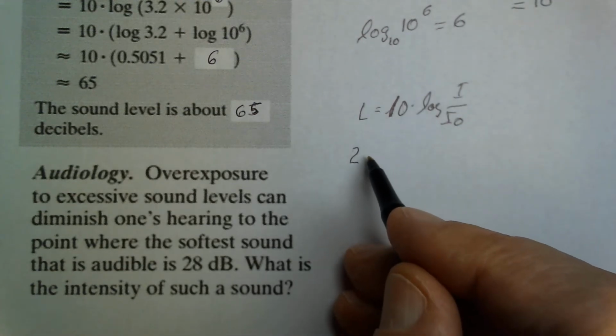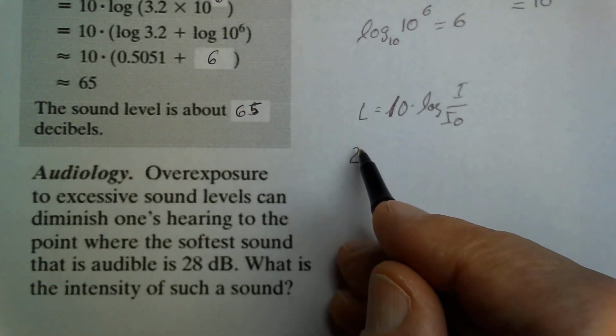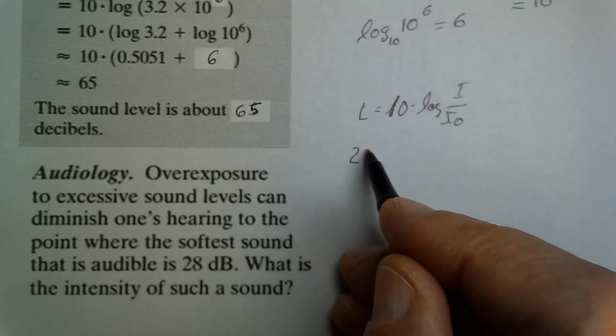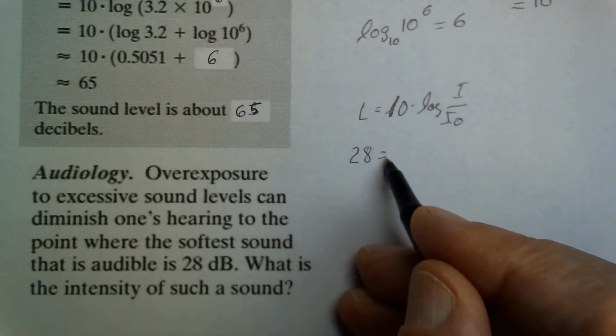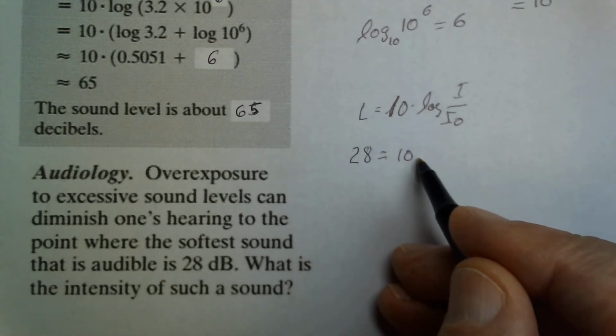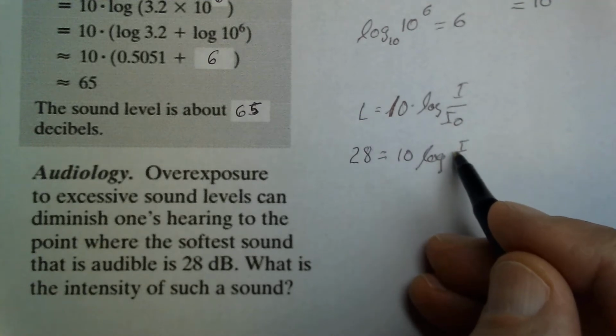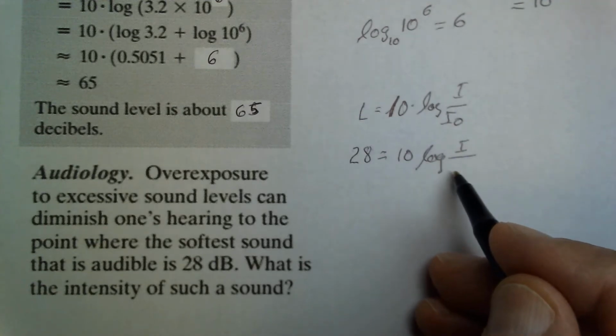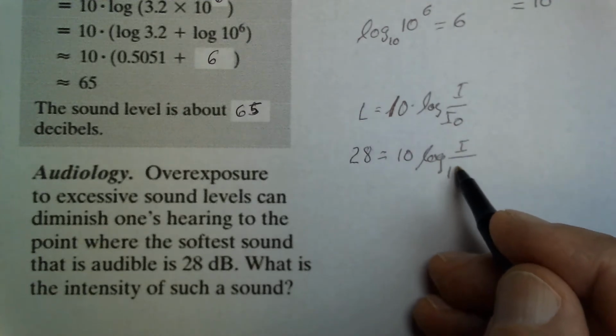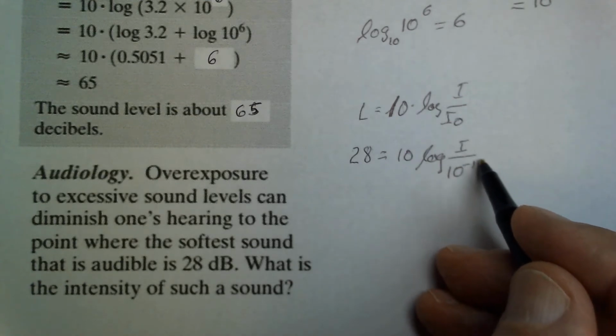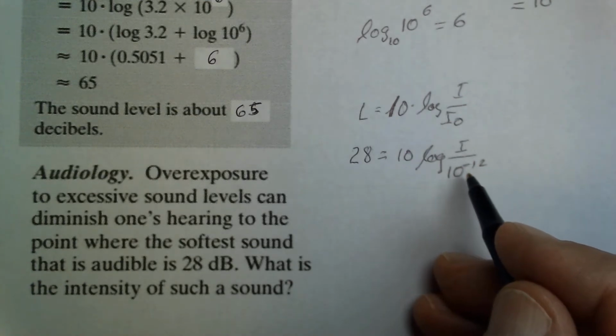So here we begin with knowing the loudness: 28 decibels equals 10 times the log of I, which is what we want to know, divided by 10 to the minus 12, the softest sound that can be heard.